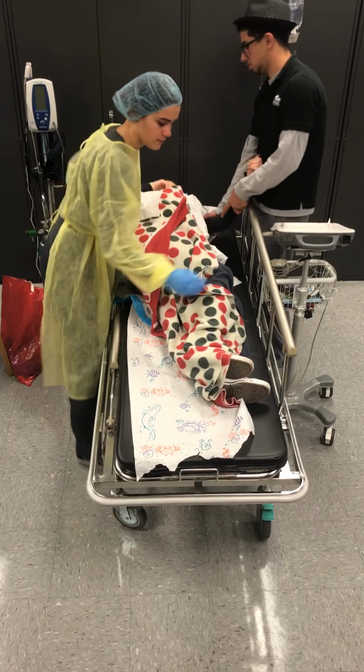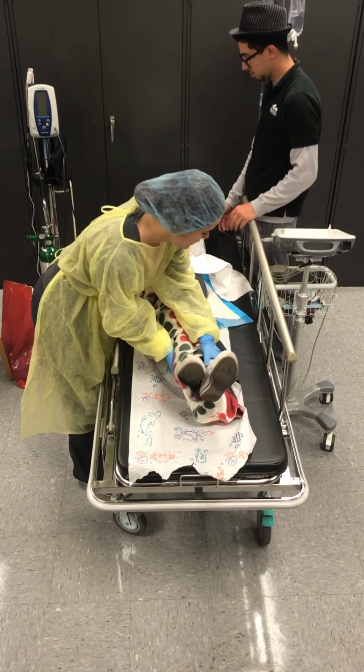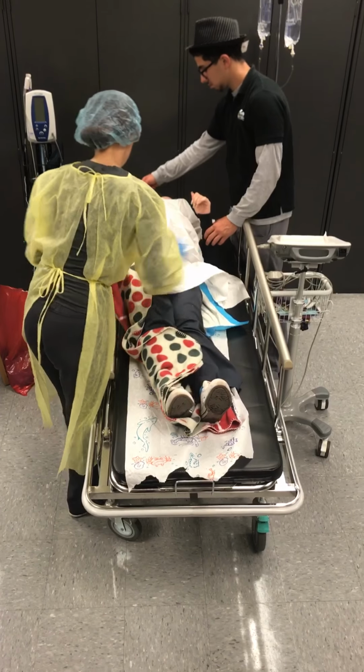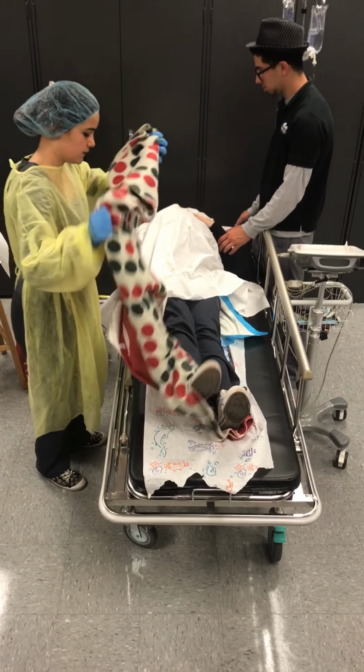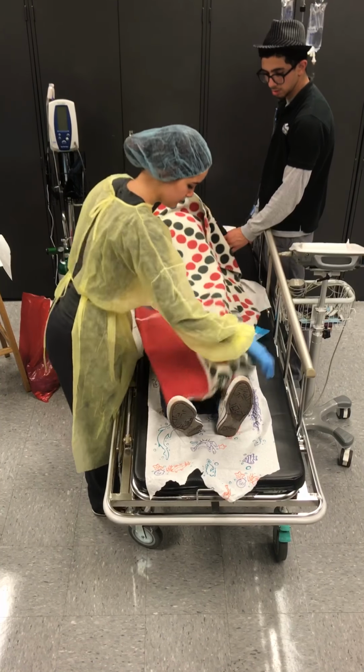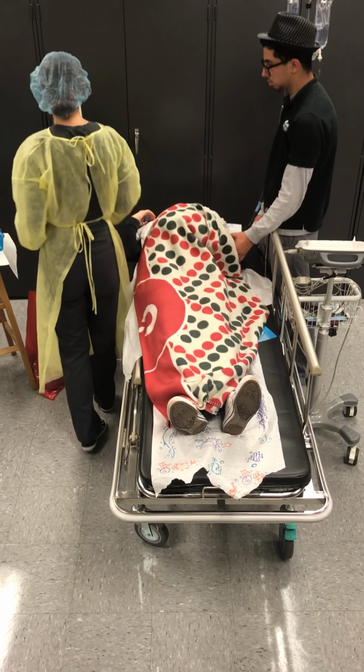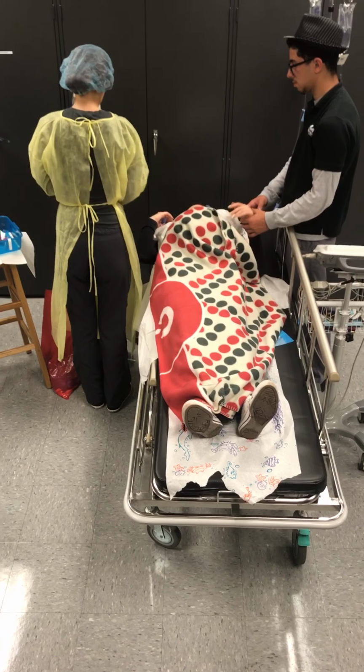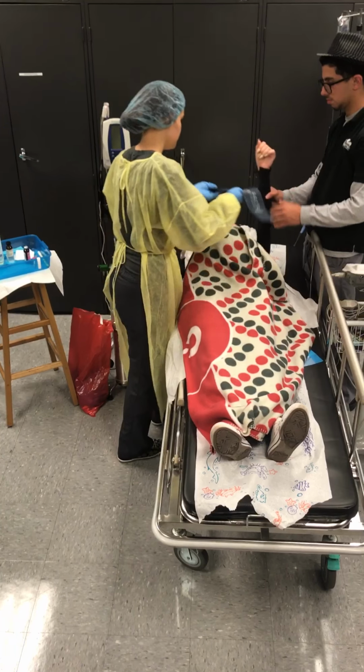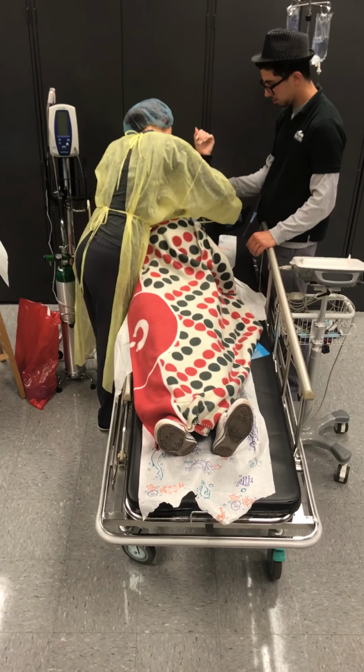Monitor vital signs. Okay, perfect. Just put this up. Cap CSF specimens tightly.